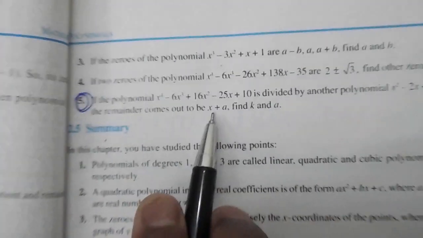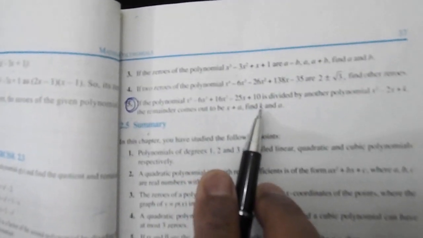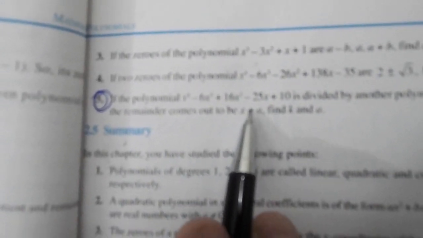Here the question says that if the polynomial x raised to the power 4 minus 6x cube plus 16x square minus 25x plus 10 is divided by another polynomial x square minus 2x plus k, the remainder comes out to be x plus a. Find k and a. If this is the remainder, we will subtract this from the dividend so that it is totally divisible.